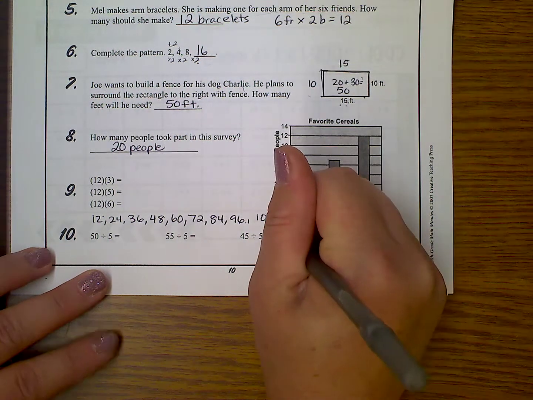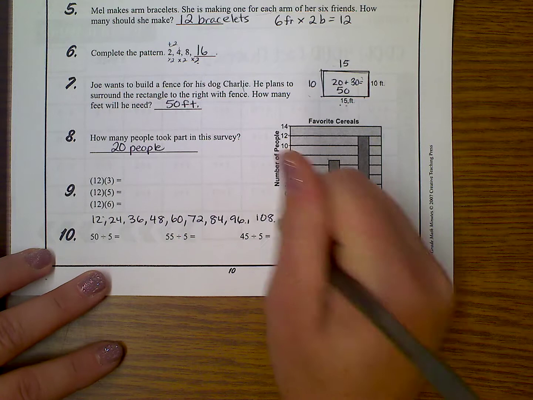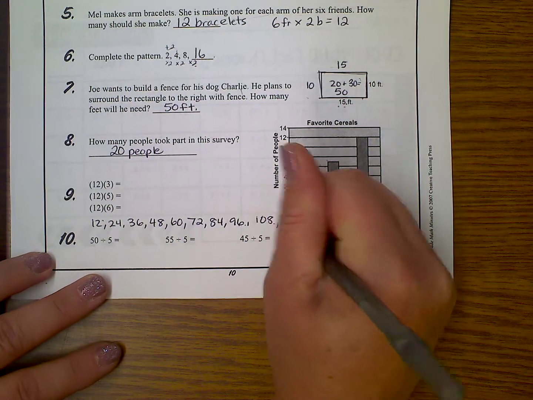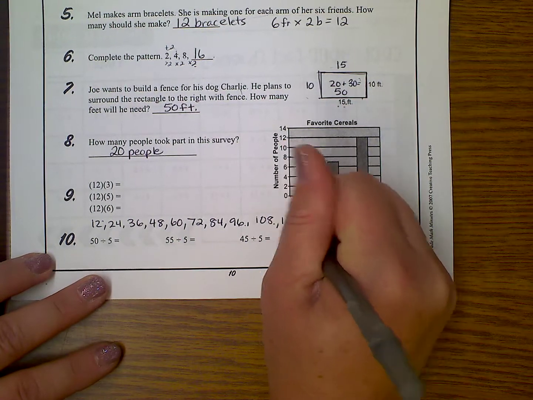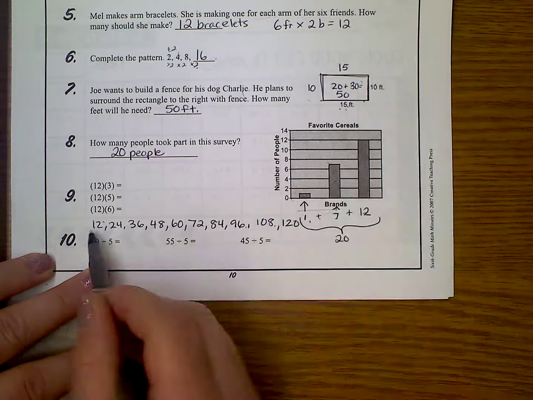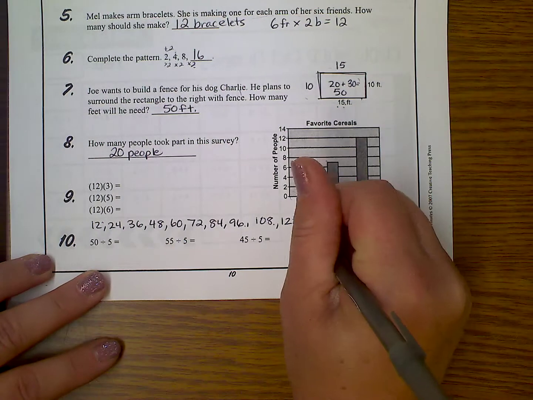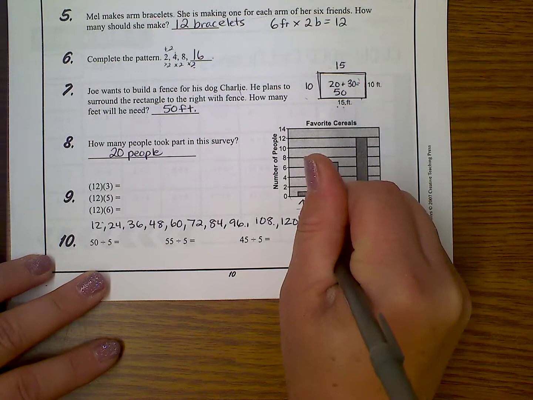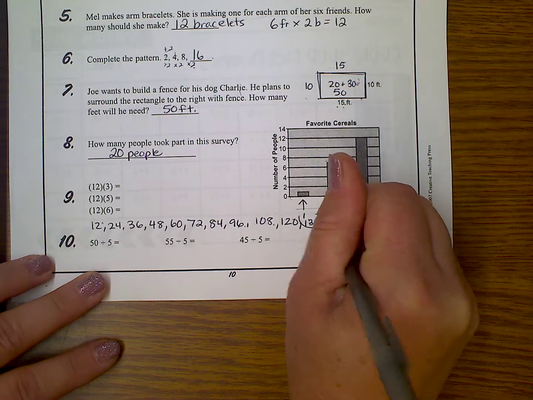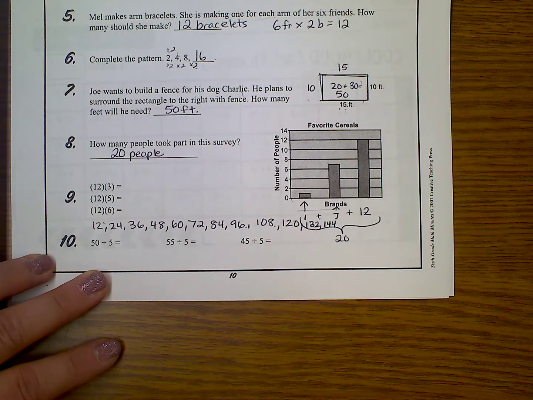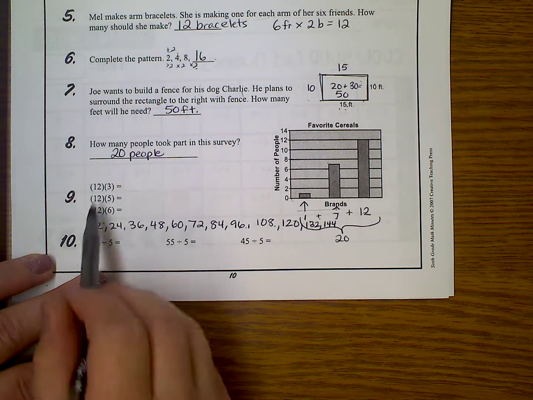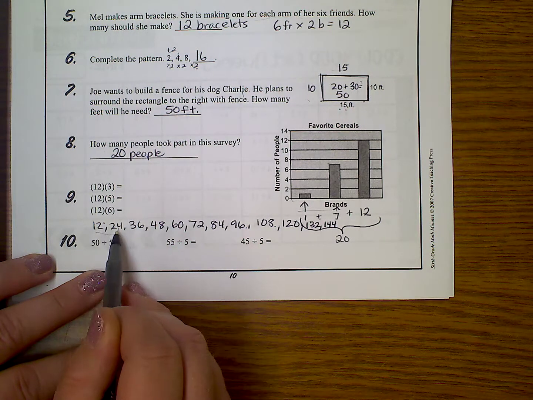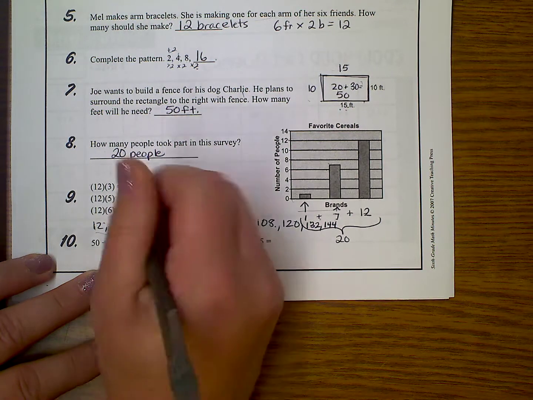Plus 2, we get to 110, plus 10, which would be right, because we've got to 10. 144.